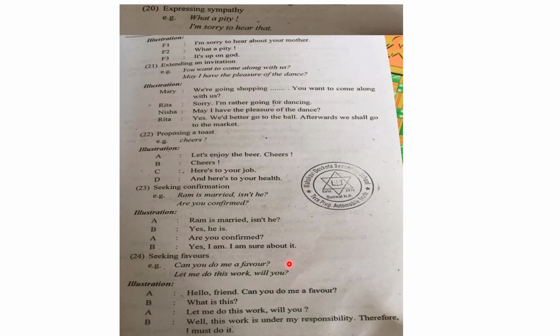The 24th type is seeking favors. For example, can you do me a favor? Let me do this work. Will you? The example that is given here is a conversation between person A and person B. Person A says, hello friend, can you do me a favor? B says, what is this? A says, let me do the work. Will you? B says, well, this work is under my responsibility. Therefore, I must do it.